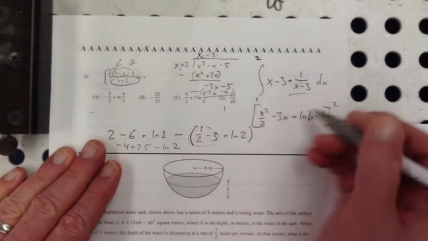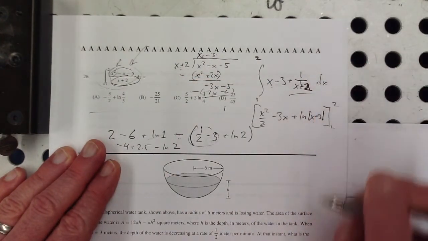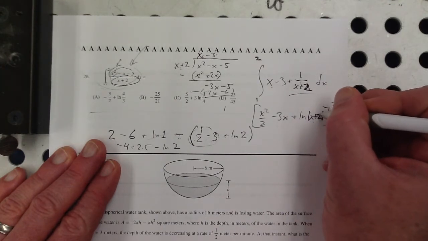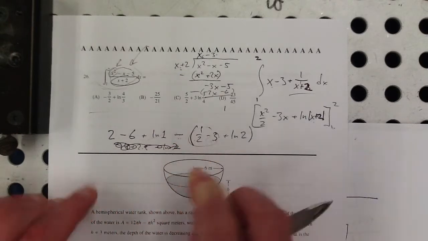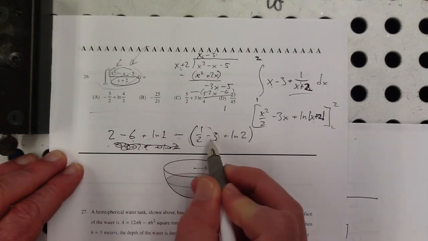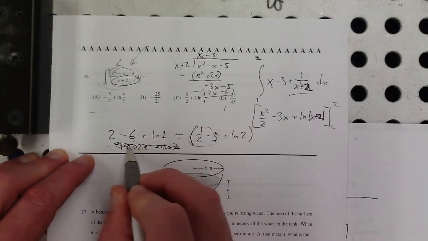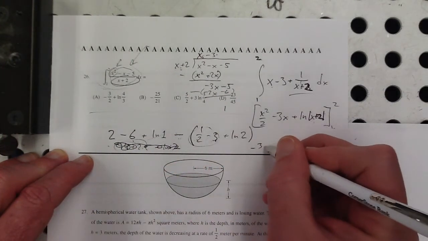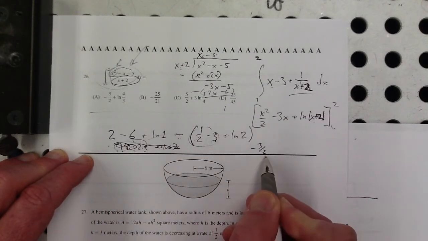Sorry, the denominator is this, not the x minus 3. So that's going to be x plus 2. So, okay, that doesn't change that much. That doesn't change this, or this. So that should still be minus 3 halves there. A minus 4 plus 2.5 is still minus 3 halves.